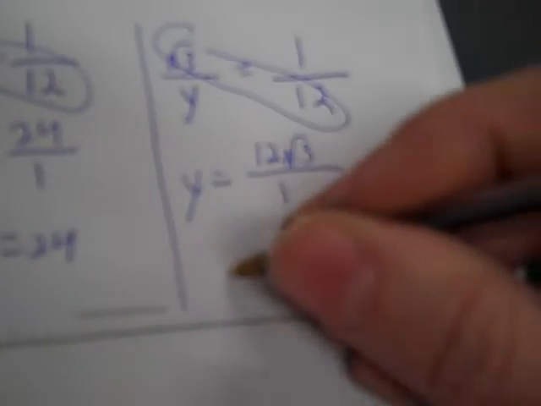Okay, so 2 times 12 is 24, divided by 1, that's 24. Okay, you can't multiply those, so you write the 12 with the square root of 3 divided by 1. Then 12 divided by 1 is 12. Okay. So this is 12 square root 3.